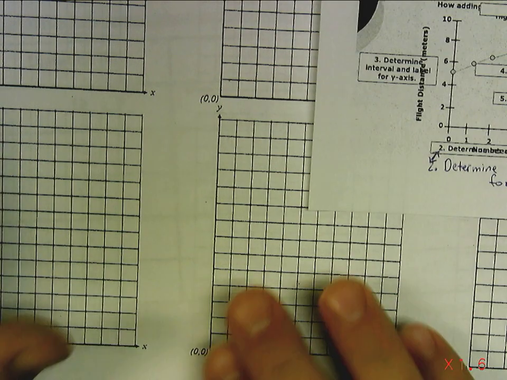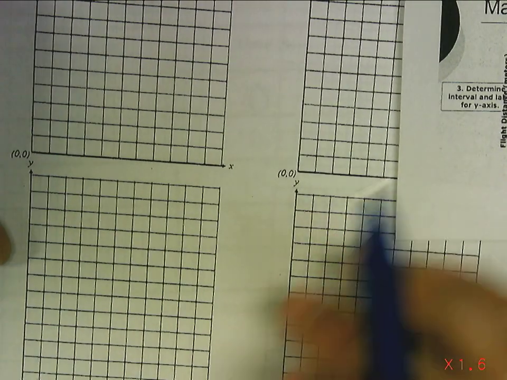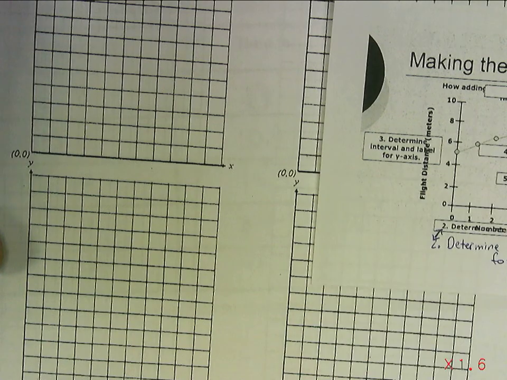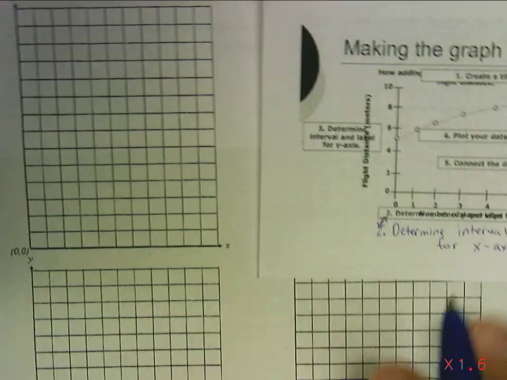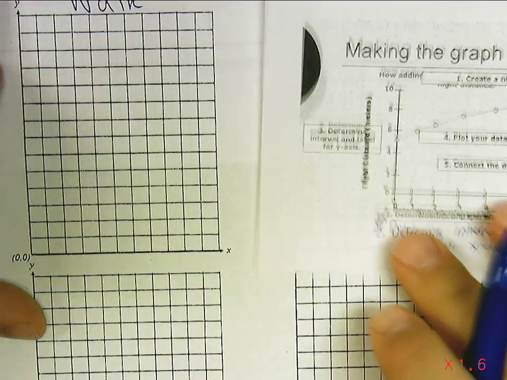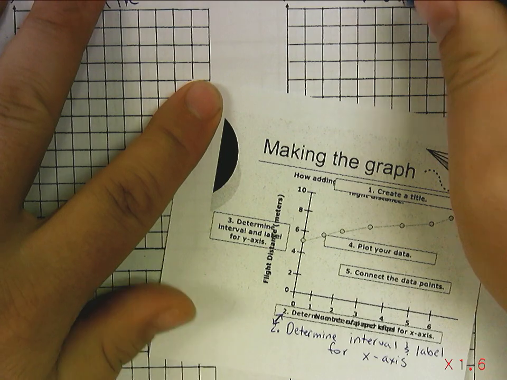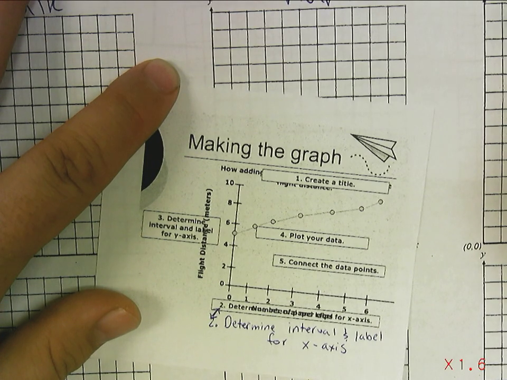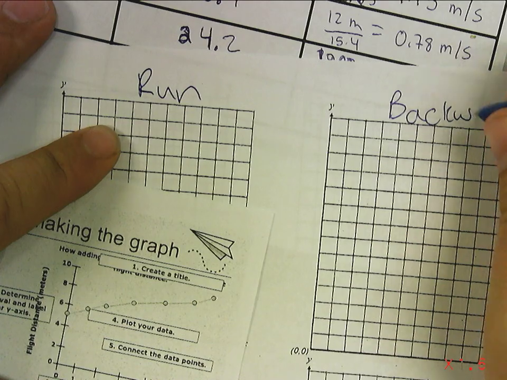So step 1 is to create a title. And so the title for our first graph is walk. Okay? And our second is run. Our third is backwards. So over here I'm writing backward. You can do this as I'm doing it.